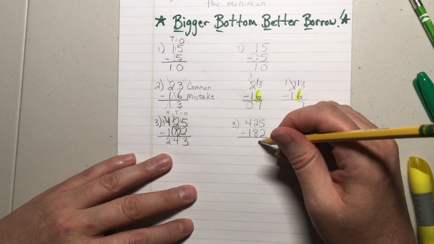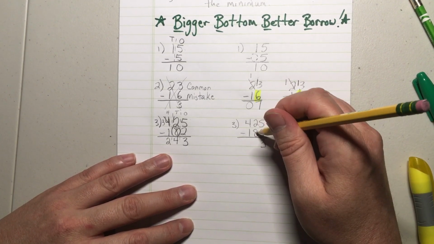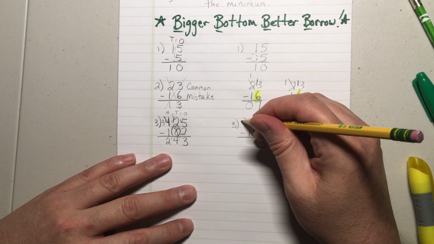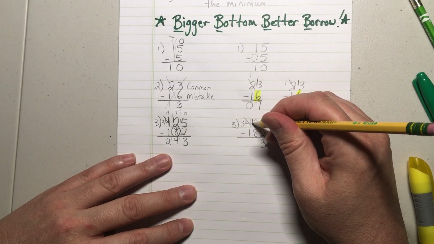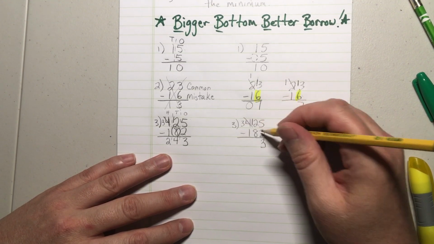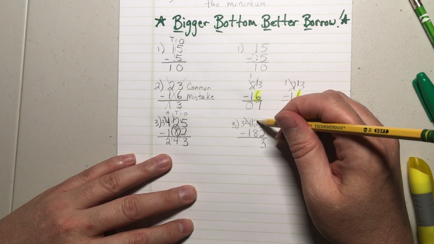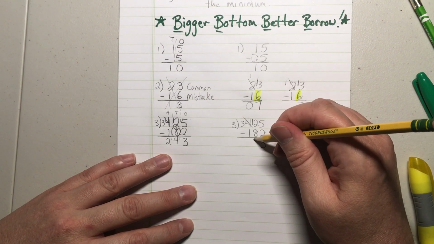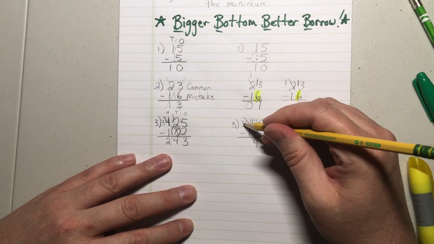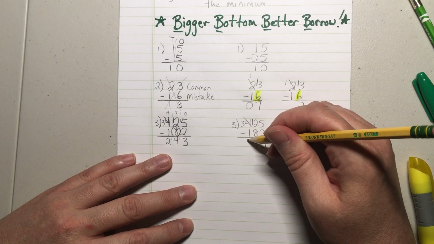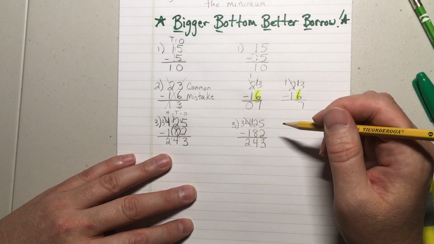Five minus 2 is going to be 3. Bigger bottom, better borrow. I'm going to borrow 100 here in the tens place. 120 minus 80 is 40. 300 minus 100 is 200.